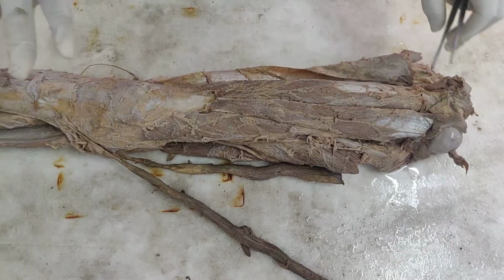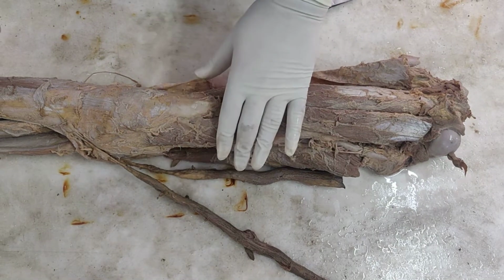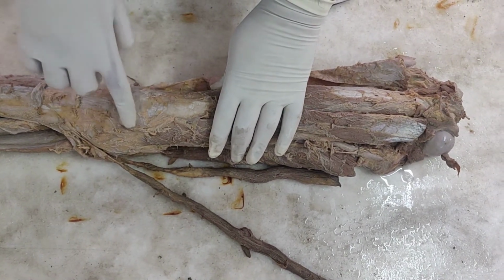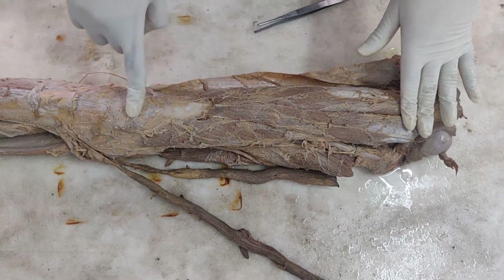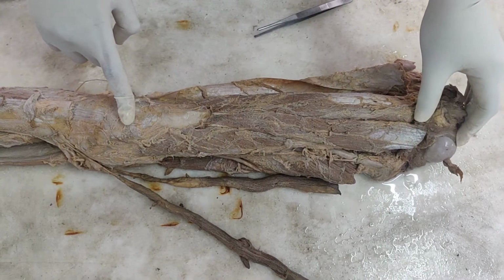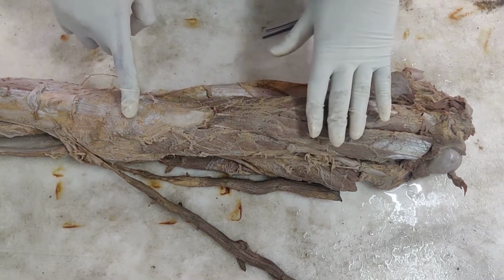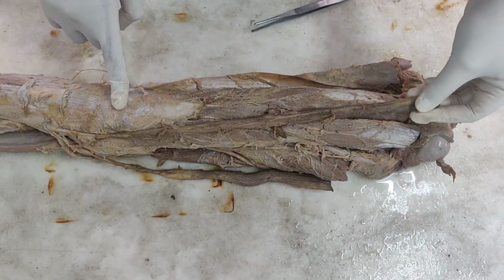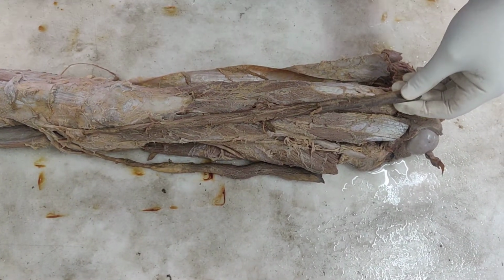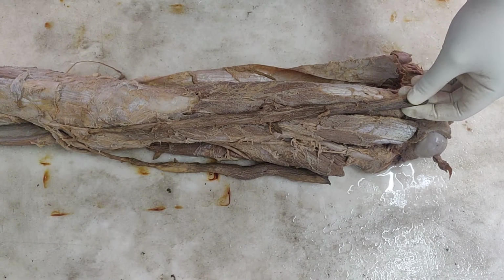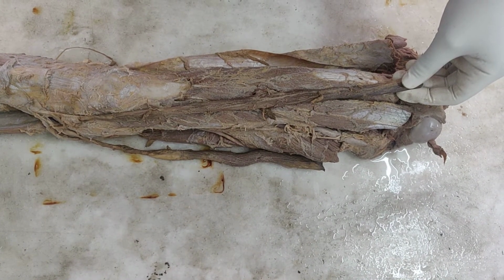The four muscles together are called the quadriceps femoris. This muscle is the chief extensor of the knee joint. Also the rectus femoris is helpful for flexion of the hip joint. All these muscles are supplied by the femoral nerve. The sartorius is supplied by the anterior division of the femoral nerve, and the femoral nerve is formed by the dorsal division of the ventral rami of L2, L3, L4.